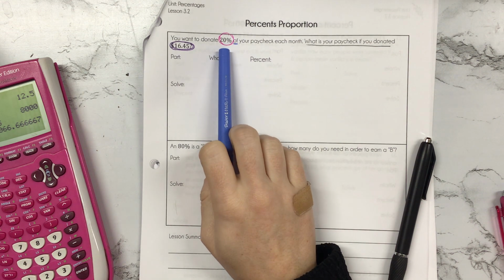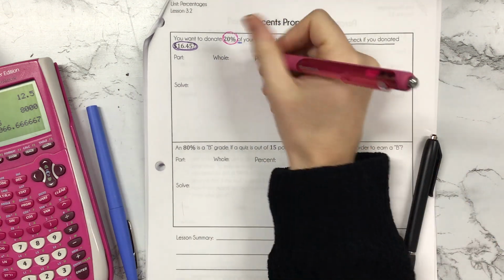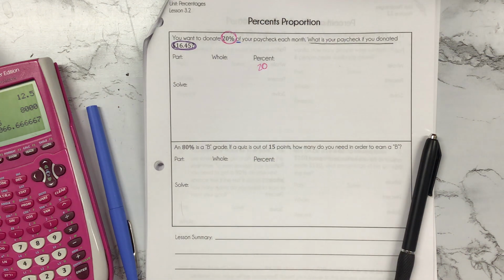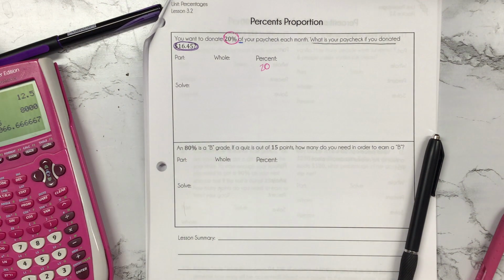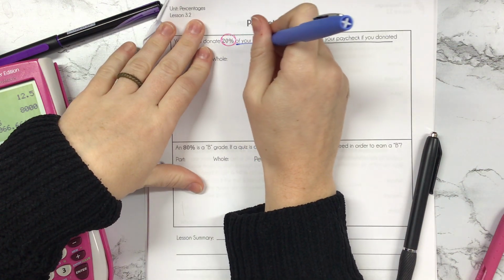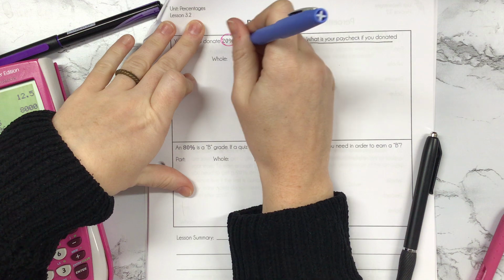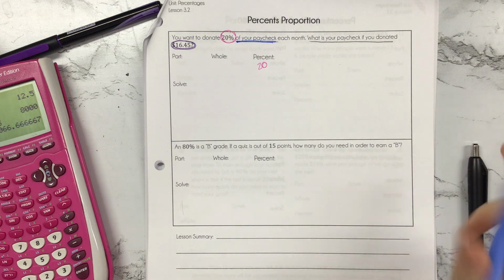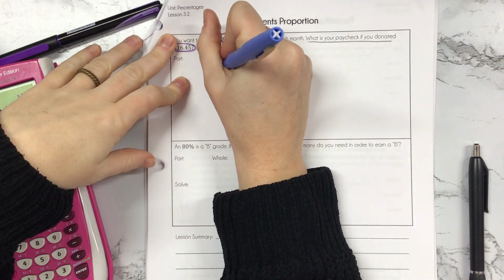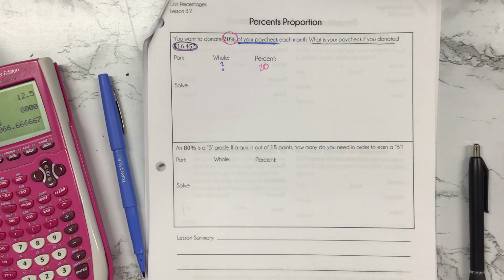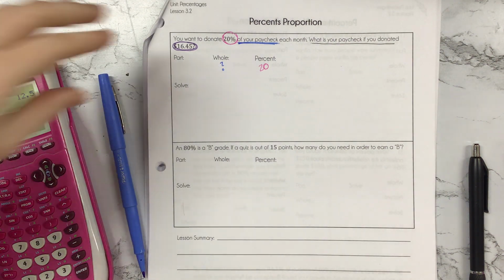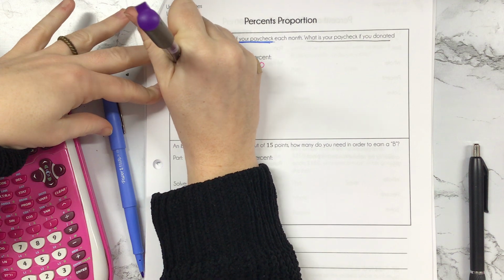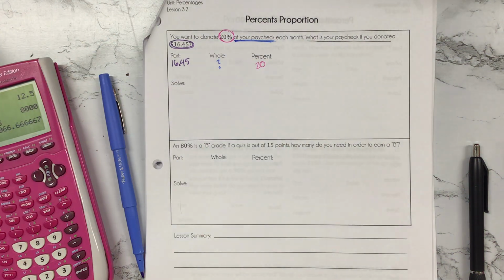Okay, so if we're donating 20% of something, that means that the something, so of the paycheck, is going to be the whole, right? We can't donate more than what we have. Can't give away more than what we have. So of your paycheck, which means that we donated $16.45. So we're just donating a portion of the paycheck. So that's going to be the part.